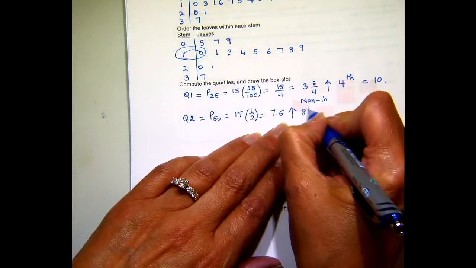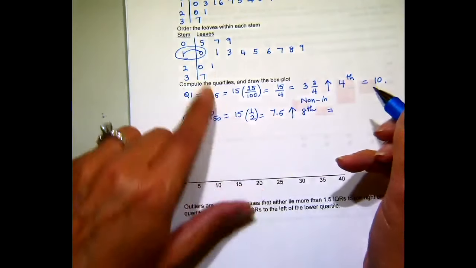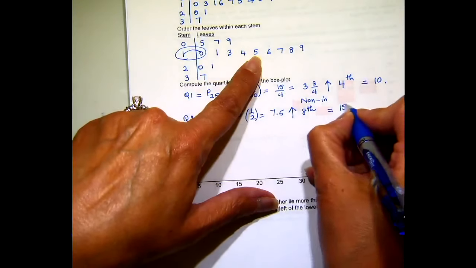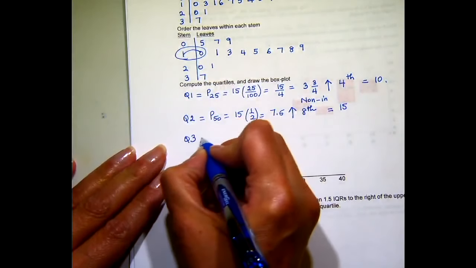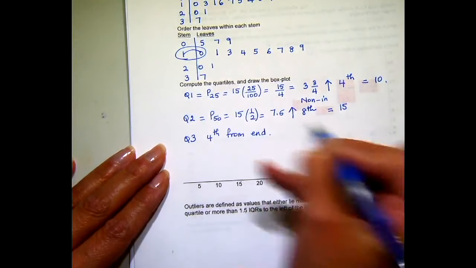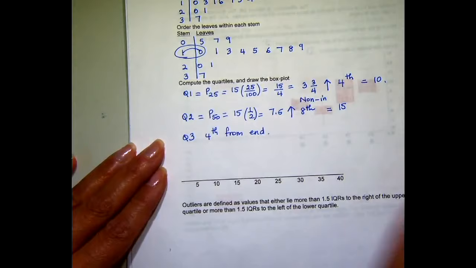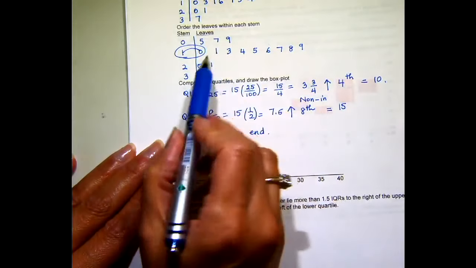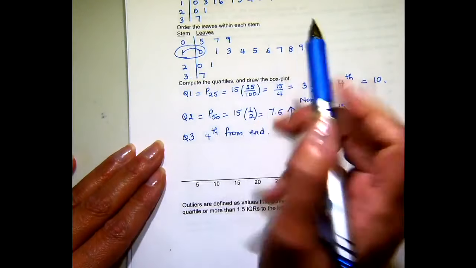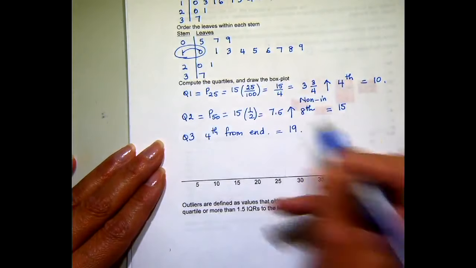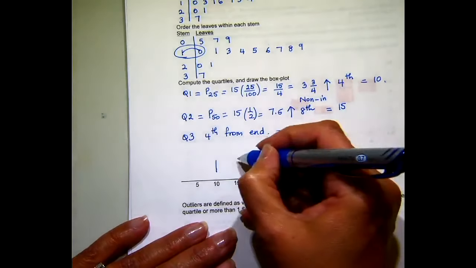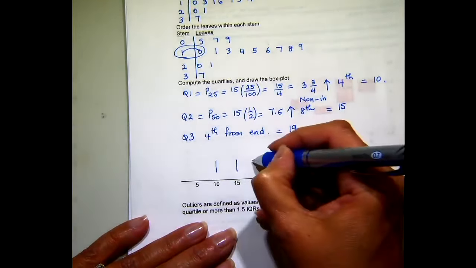Non-integer, round up to the 8th ordered value, which is 15. Q3 is the 4th from the end, because Q1 was the 4th from the front. So 1, 2, look how I'm going backwards, 1, 2, 3, 4, 19. So I have Q1 is 10, Q2 is 15, Q3 is 19.